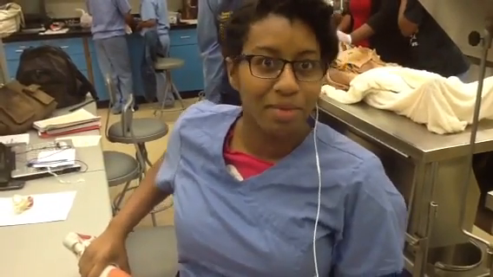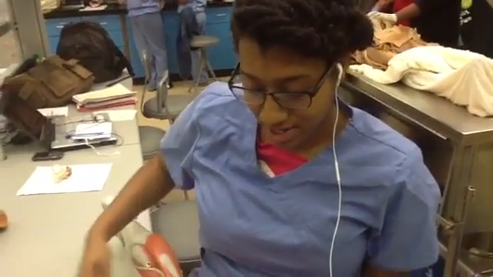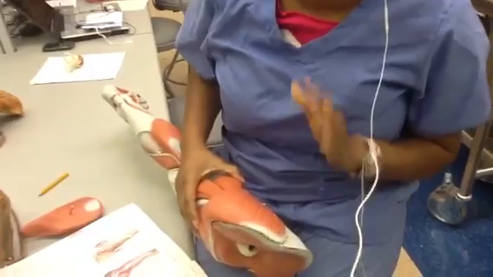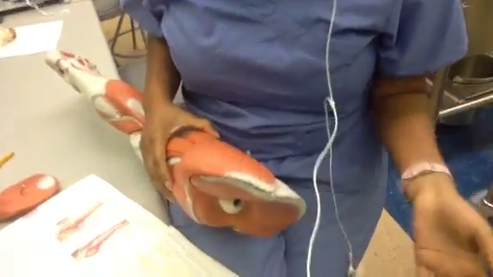Hello, hi, my name is Lauren, and I'm going to be doing the gluteal region of the leg, and this is going to work on abductors. These are abductors and also rotators of the thigh.